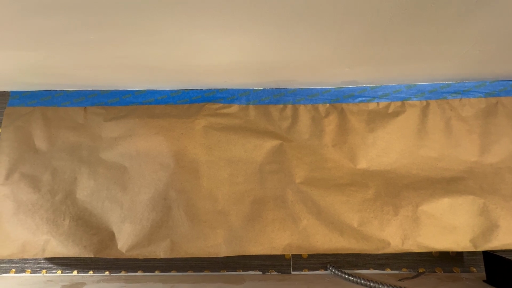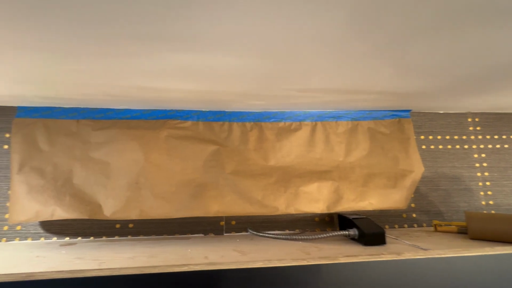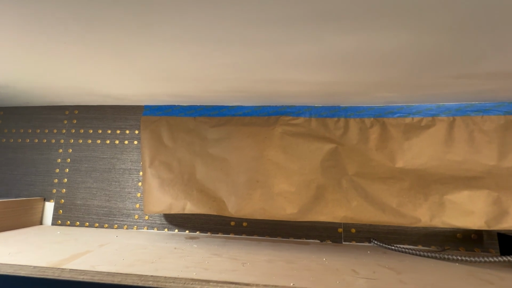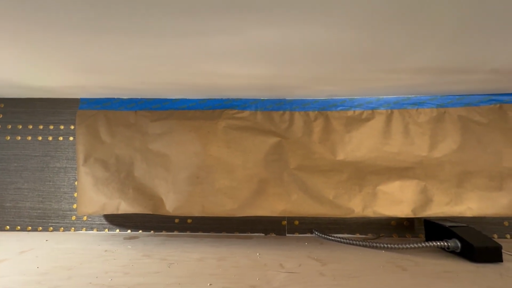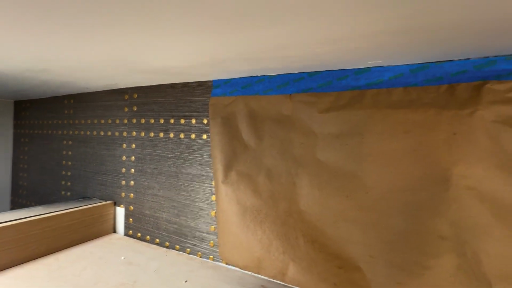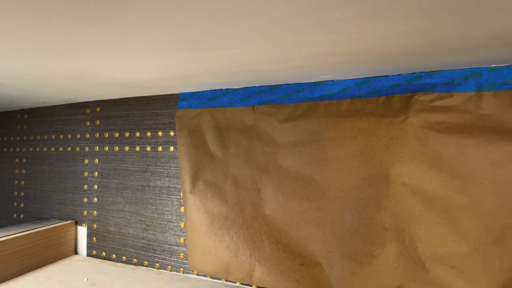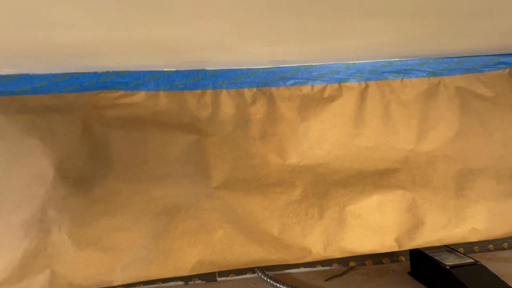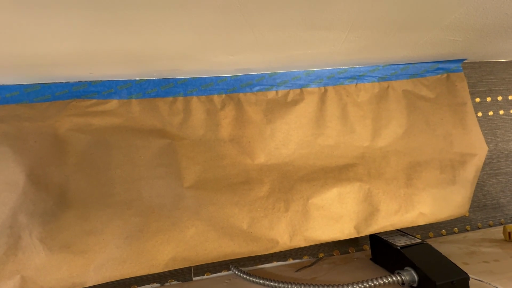As you look at this image in front of you, please understand that it was all wavy. And to put a beautiful product like Philip Jeffries Studs and Stripes against a wavy wall, it really was a dilemma because it made it look really ugly.